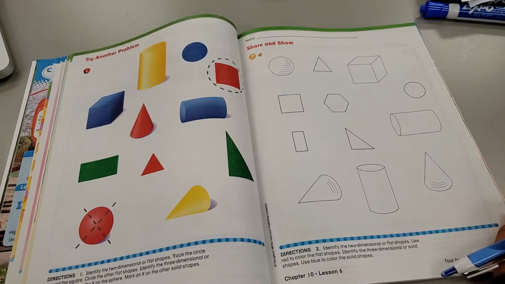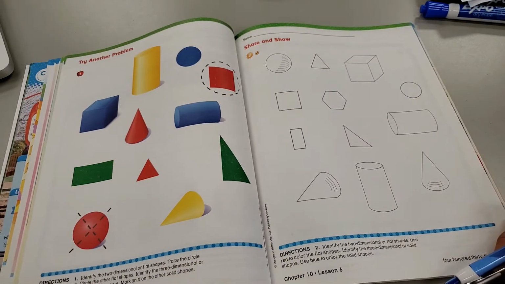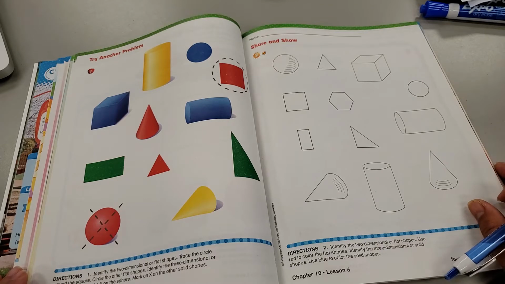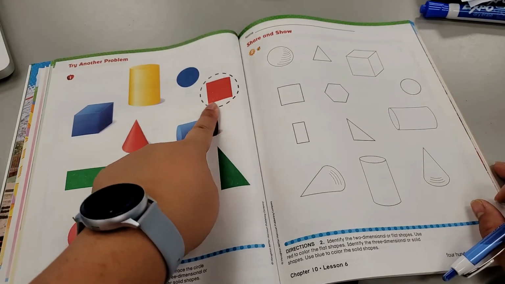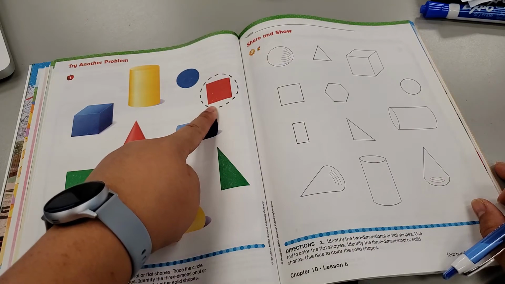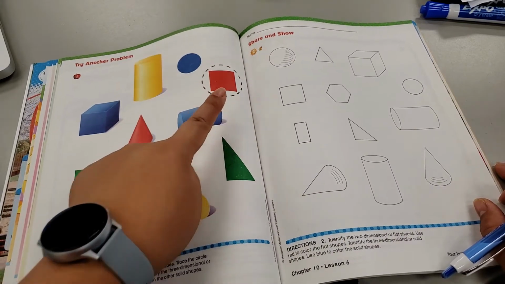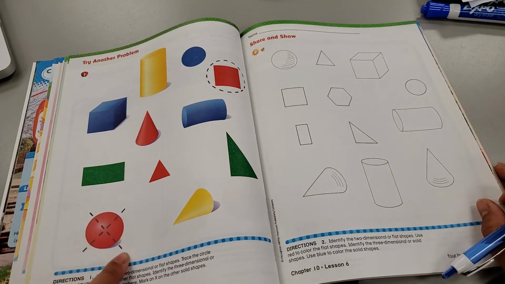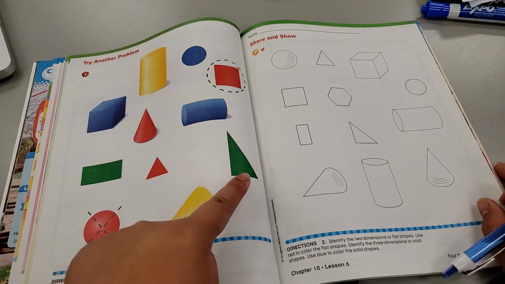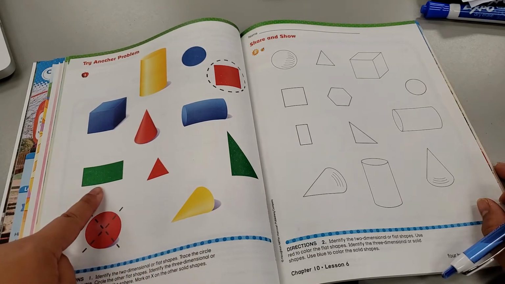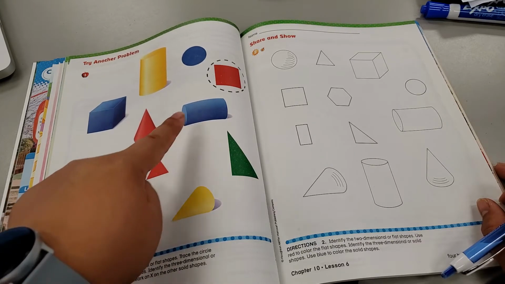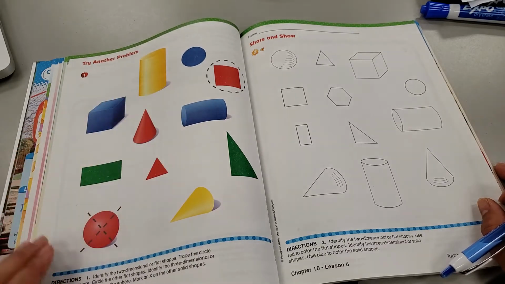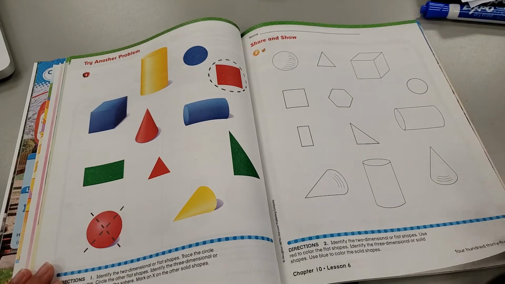When I turn the page for kinder, you will be continuing with identifying. Identifying means your eyes are experts to know the difference. There are flat shapes, two-dimensional shapes, that we will circle. And there are solid shapes that we will mark with an X. So look at all these shapes that they gave you on this page. Will you circle it because it's a two-dimensional shape? Or will you put an X because it is a three-dimensional shape? So go ahead and use a pencil or marker to do that.